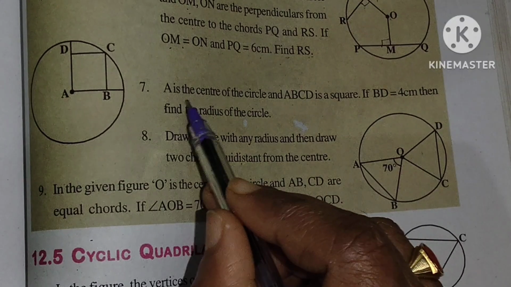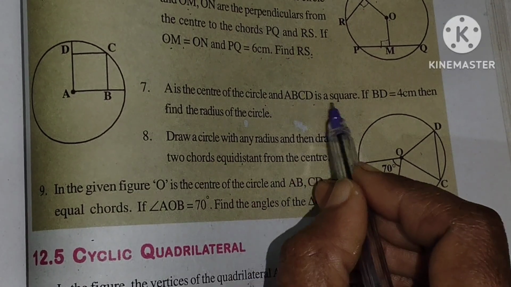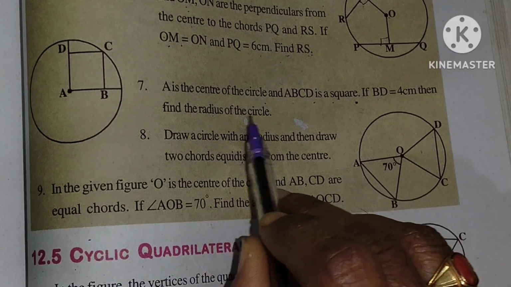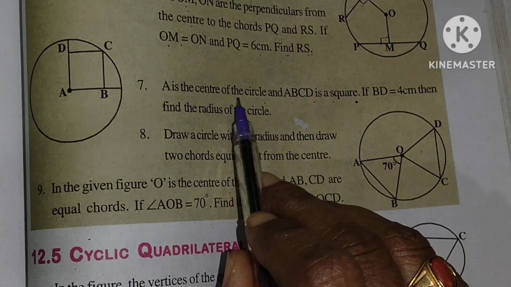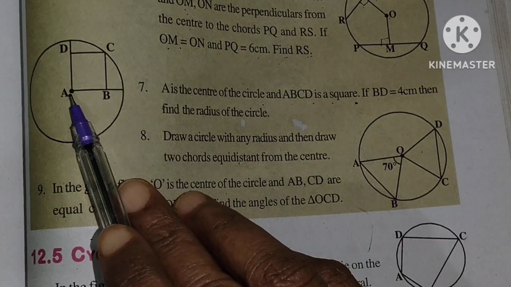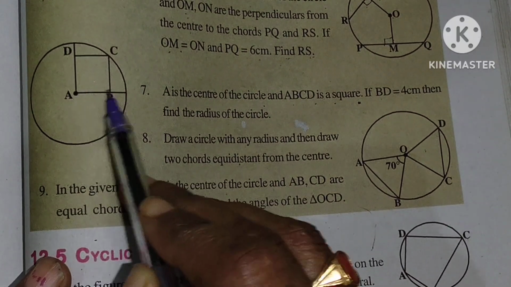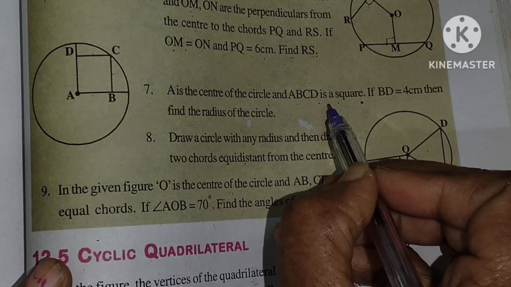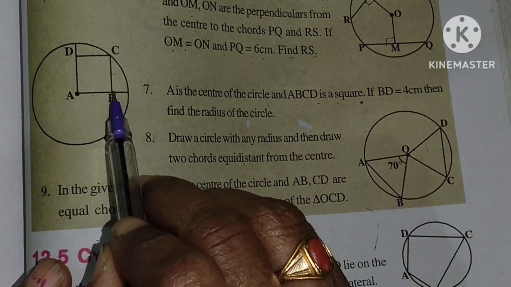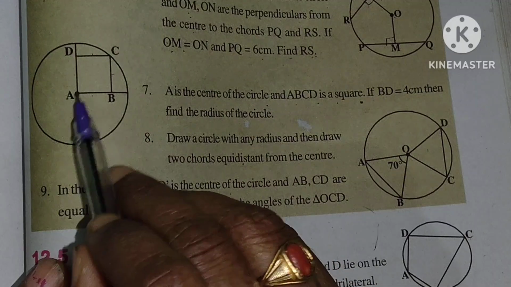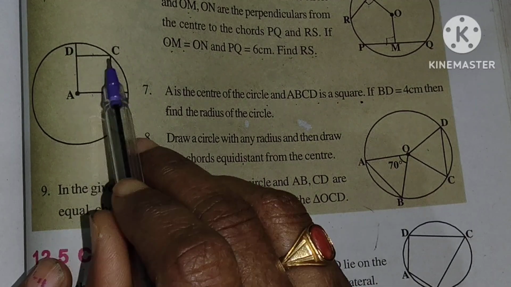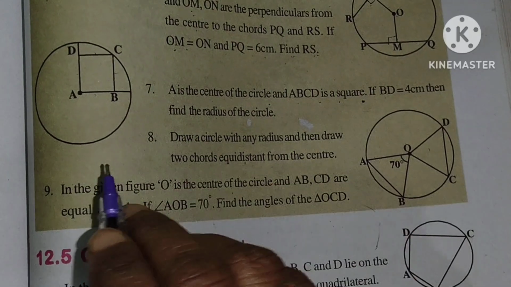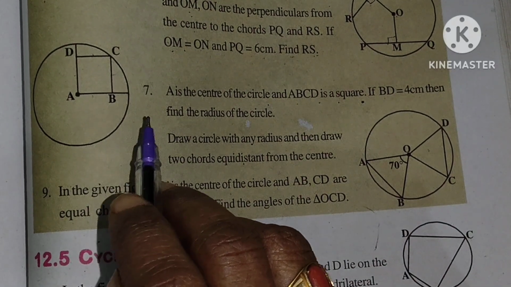Next, seventh question. A is the center of the circle and ABCD is a square. If BD equal to 4 centimeters, then find the radius of the circle. So here A is the center. ABCD is a square means 4 sides are equal and diagonals are also equal length. BD is one diagonal, so the other diagonal AC is the radius. One diagonal BD is 4 centimeters, so AC is also 4 centimeters. So the radius AC equal to 4 centimeters.